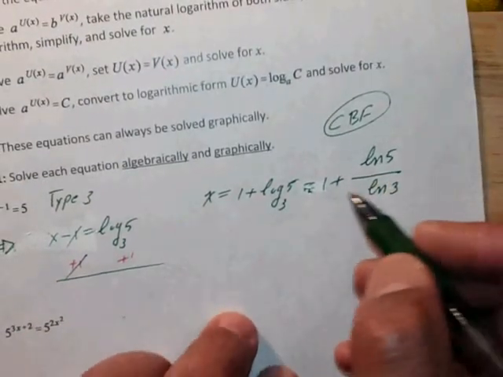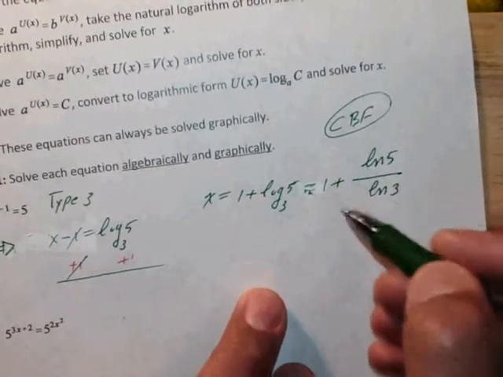So that's it. This is your solution. This is the exact solution.